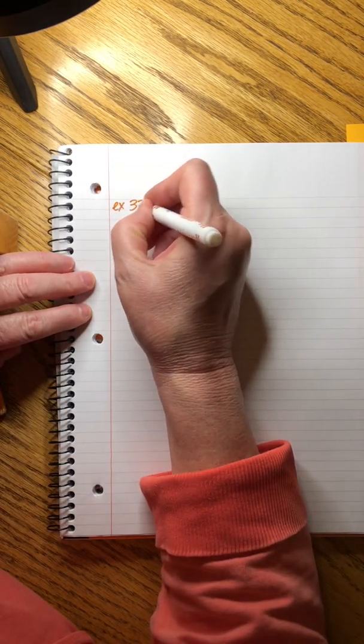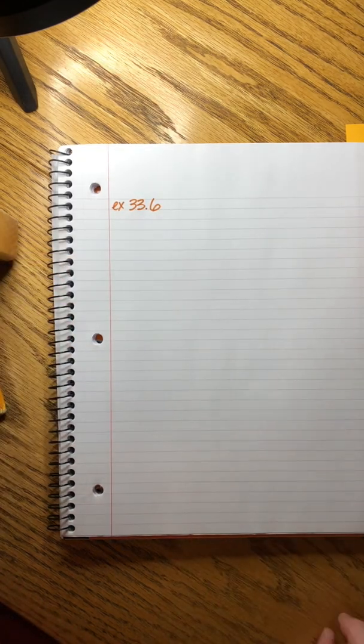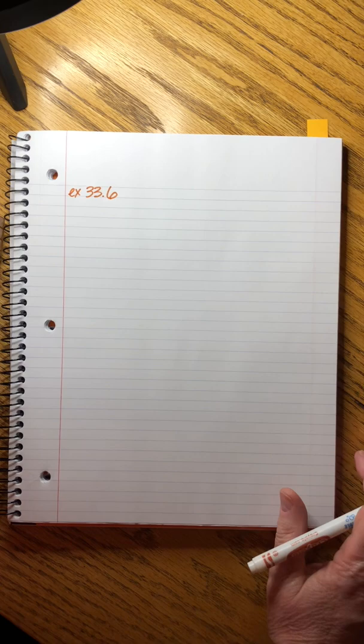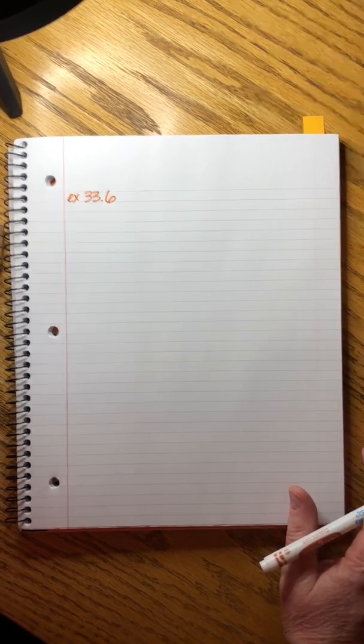Example 33.6. If you're feeling a little overwhelmed by this, a little bamboozled in the brain, yeah, this is hard. This is definitely hard. We'll be doing these for quite some time, so you'll get the feel of it a little bit more, but it's fine if it's hard right now.